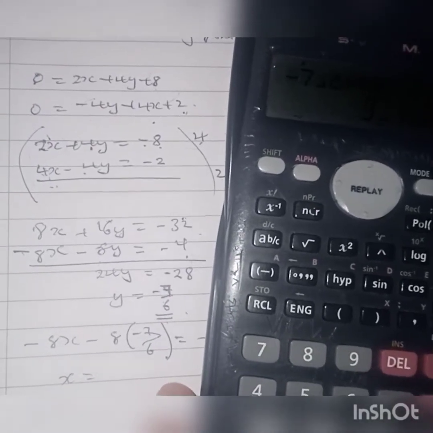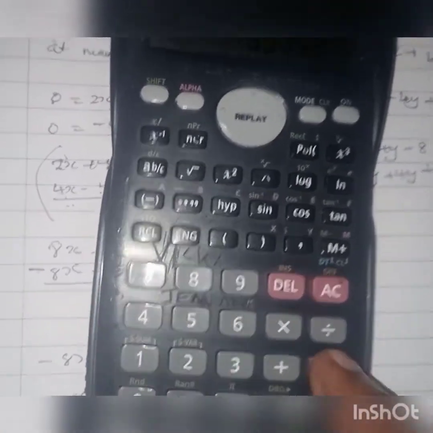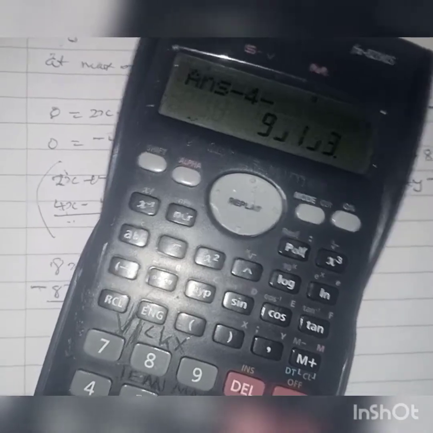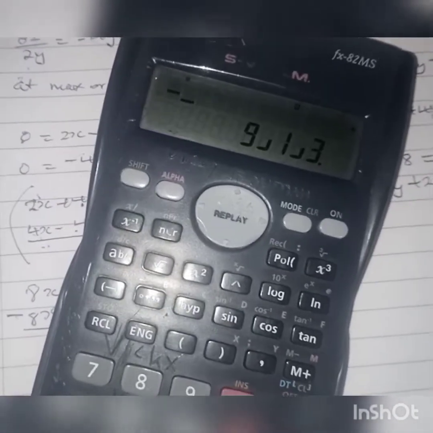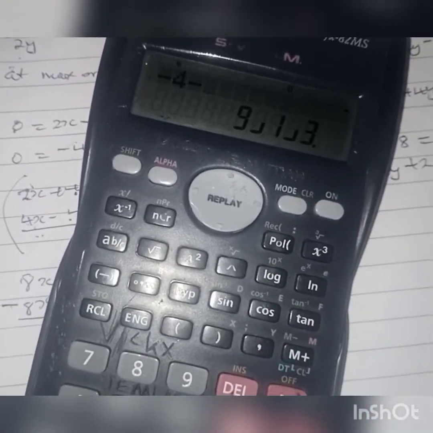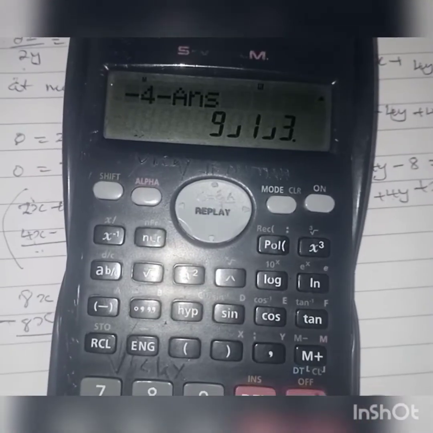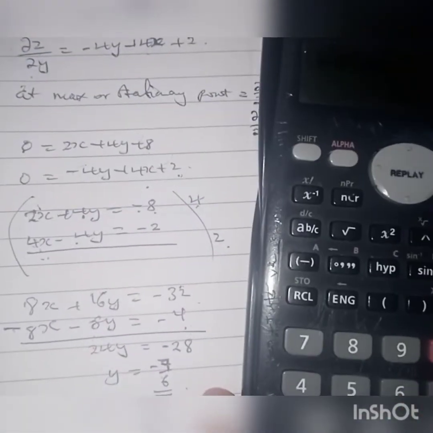So it equals 9, 1 over 3. So we take negative 4 minus answer. So minus 4 minus answer is just minus 13, 1 over 3.